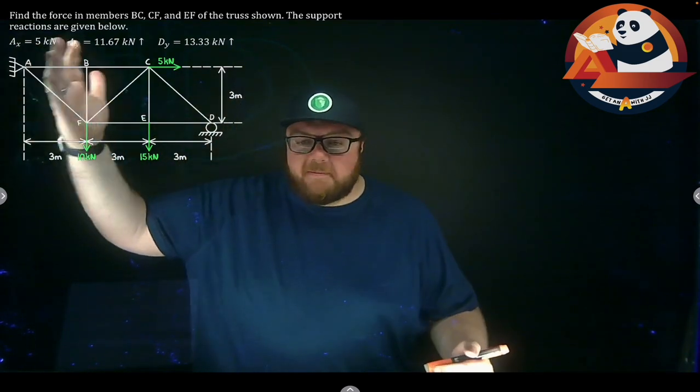Let's find the force in members BC, CF, and EF of our truss shown. And then we're given our support reactions. Again, hopefully we can do that rigid body equilibrium step, make a free body diagram of the entire truss, and find our support reactions. If this was a homework problem, that'd probably be your first step. But let's move past that and just give it so we can focus on the truss parts of this. So we have our support reactions given.